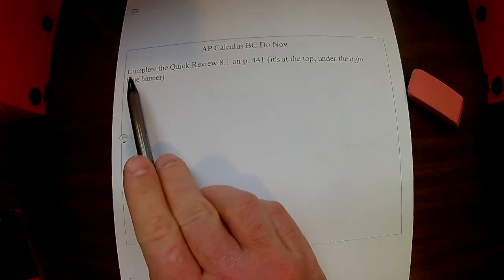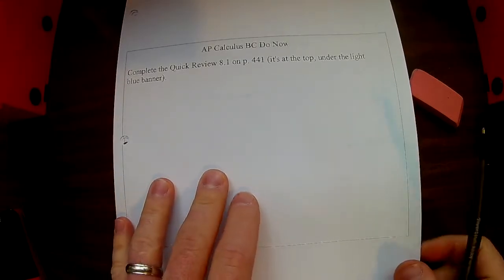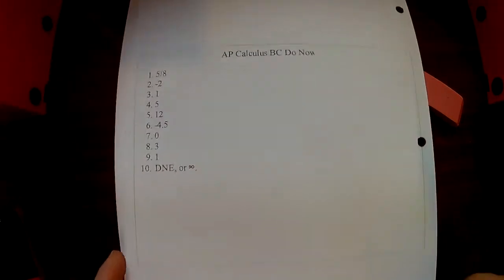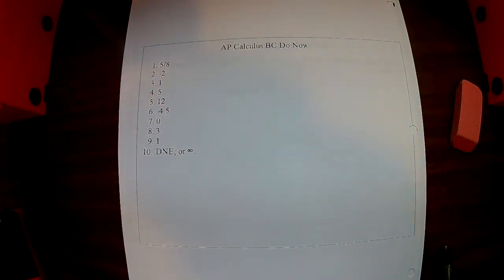Okay, so you can see Do Now, quick review 8.1 on top of page 441. It's under the light blue banner, so pause the video, go do that, and then come back. I'll pause while you go do that. And here you have some answers. It looked like that Do Now was just evaluating functions, and then at the end they threw in some limits, so check your answers there.